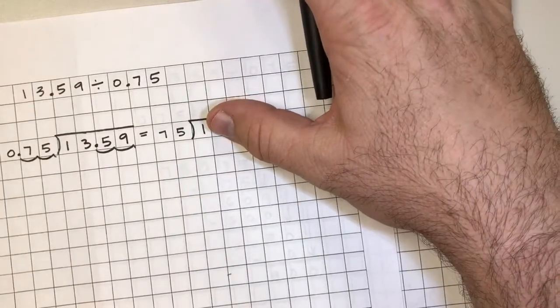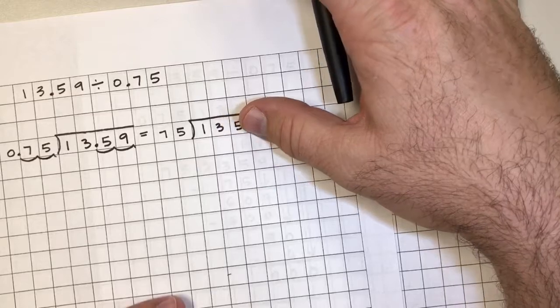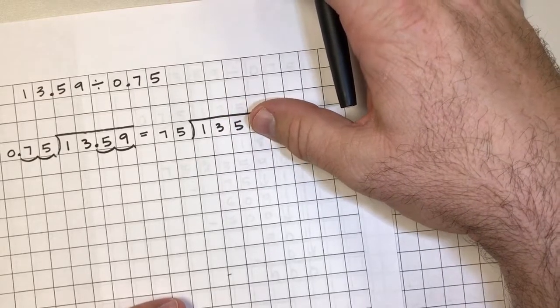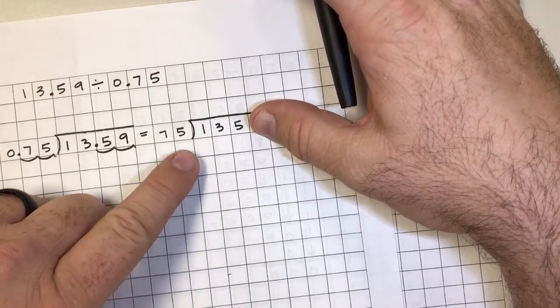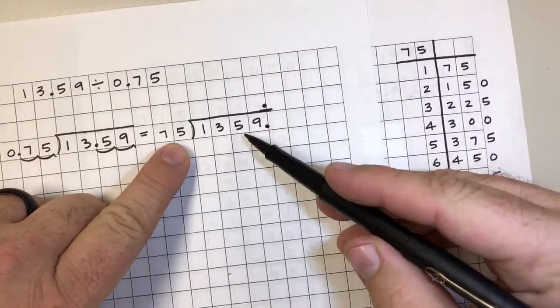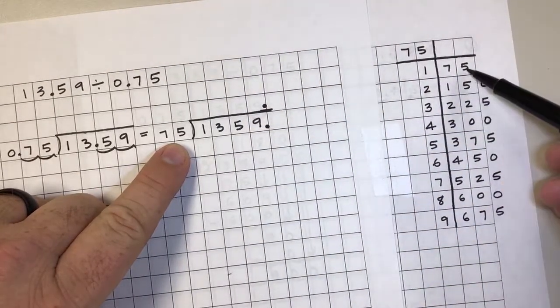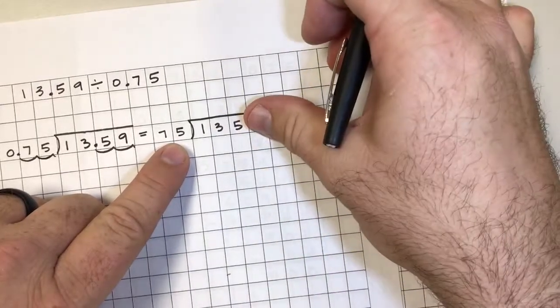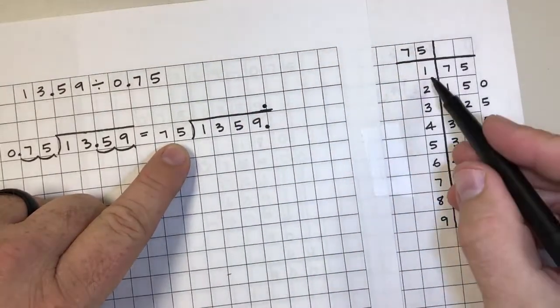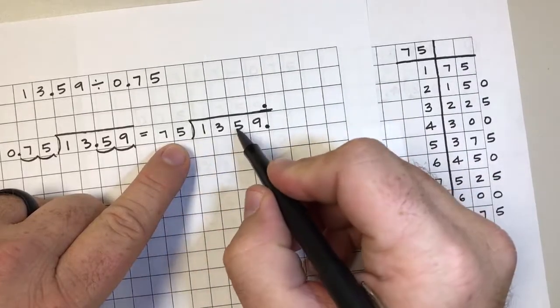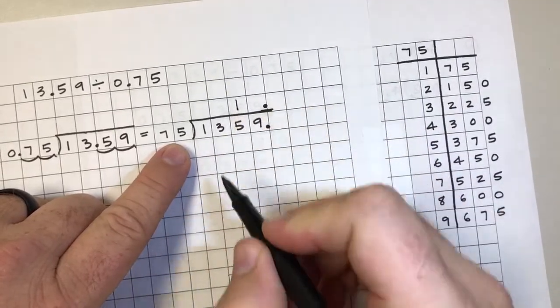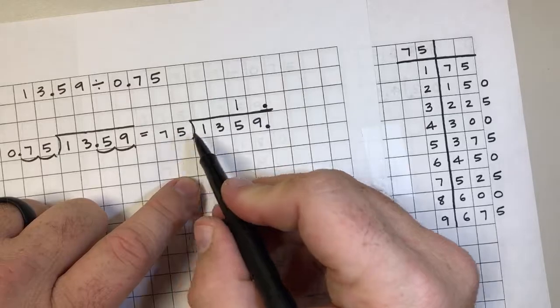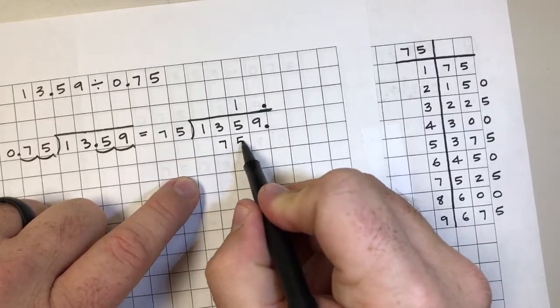So since 75 can't go into 1, or can't go into 13, it can go into 135, that's what we're going to start with. So 75 can go into 135. Well, 1 time is 75, 2 times is 150, and we can't go over 135, so we're going to have to stick with 1. So 75 goes into 135 1 time. 1 times 75 is 75.